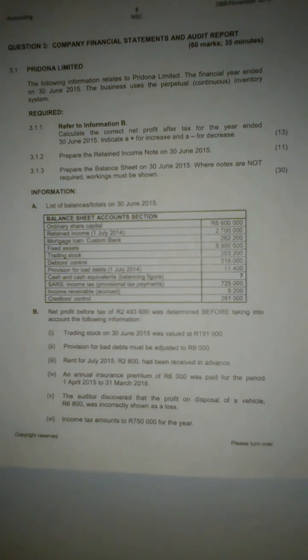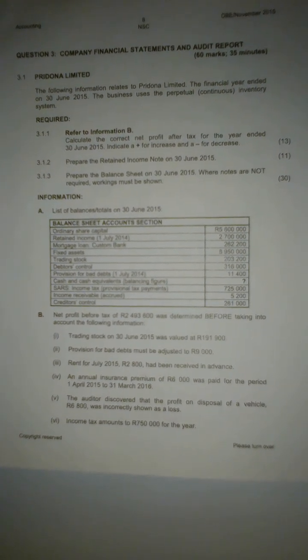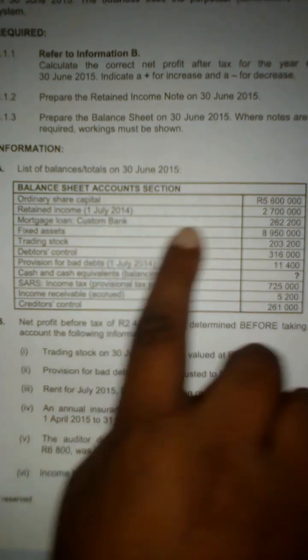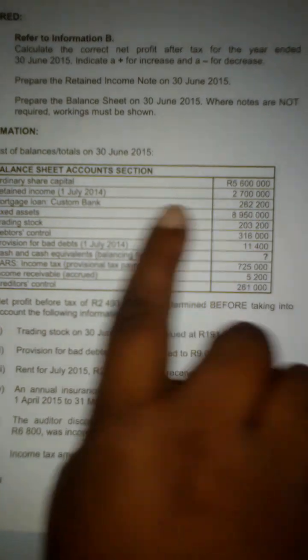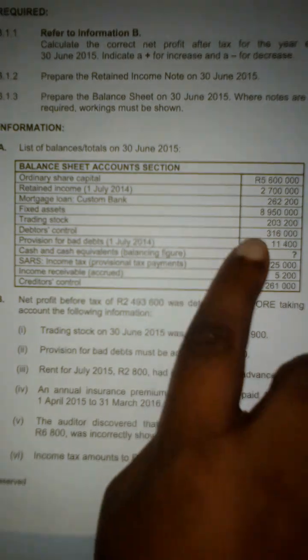But anyway, let's find out what it is that we are already given. If you look at the answer book that is given here, the balance at the beginning of the year is already given. It is the same balance that is written here, retained income 1 July 2014. After the opening balance, what do we record?